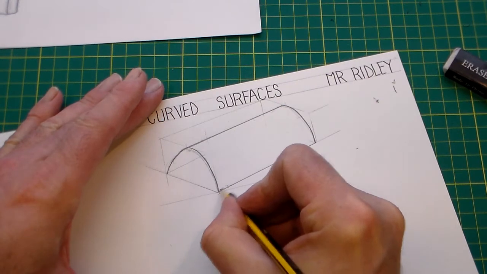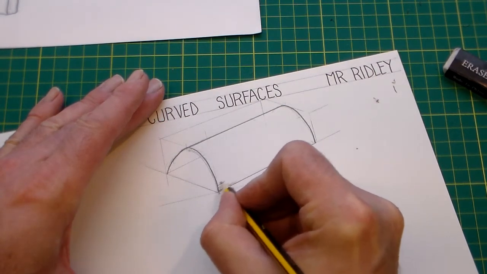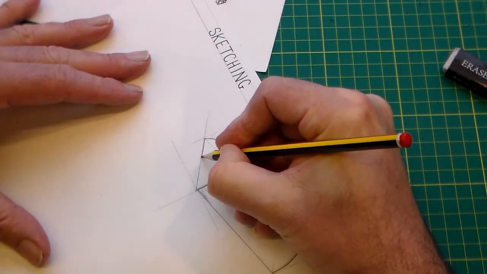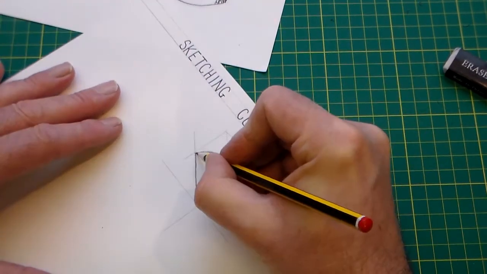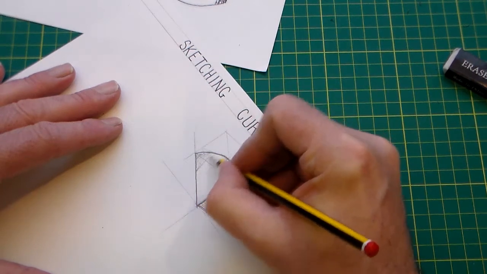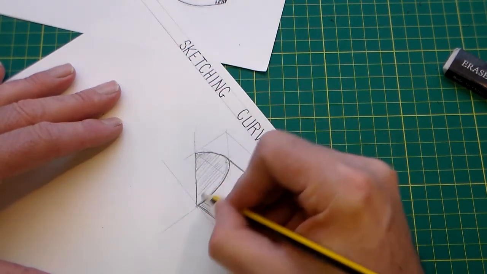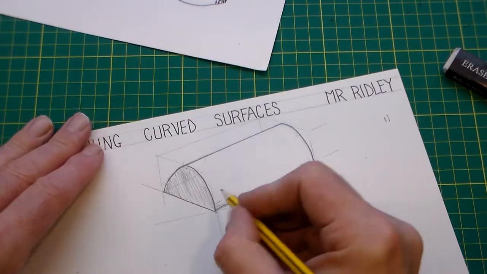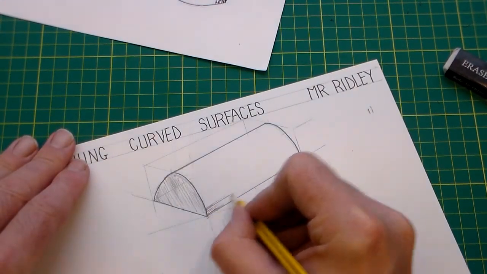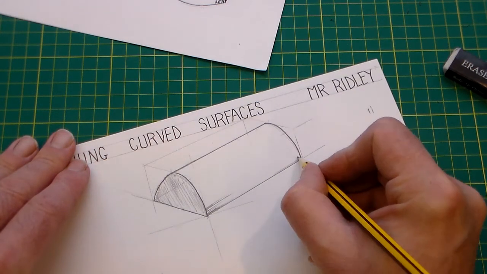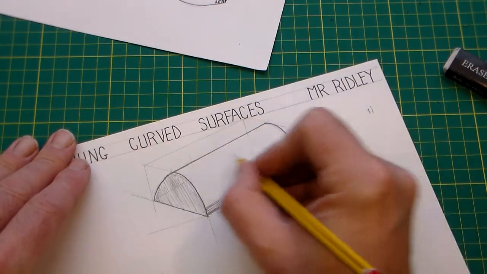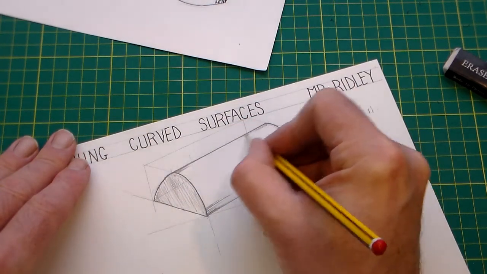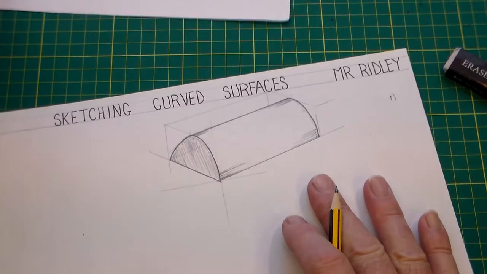Then we can add shading to our shape. I'm not going to spend a whole bunch of time doing that.